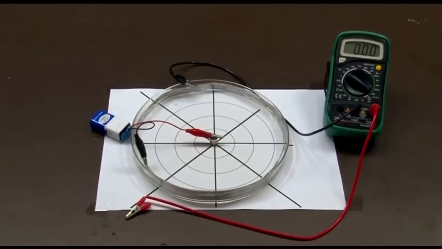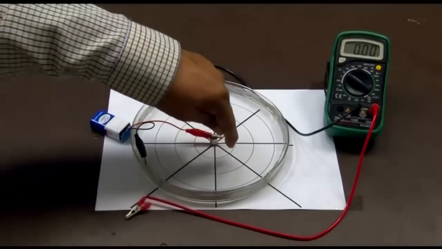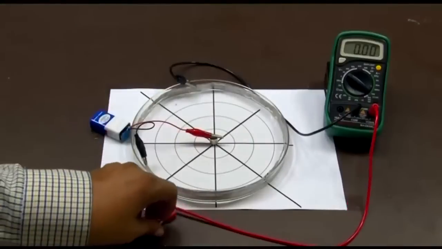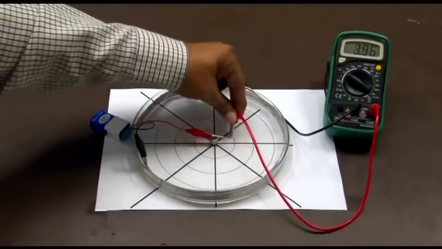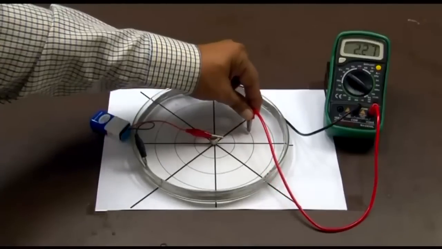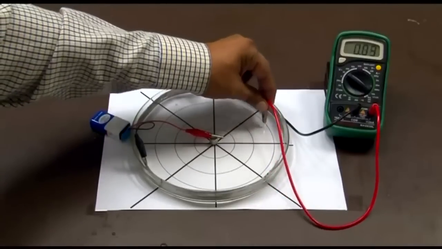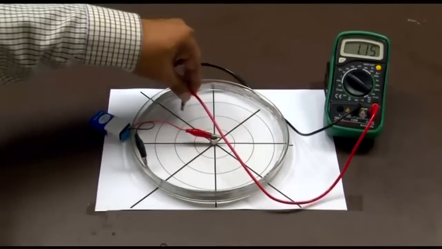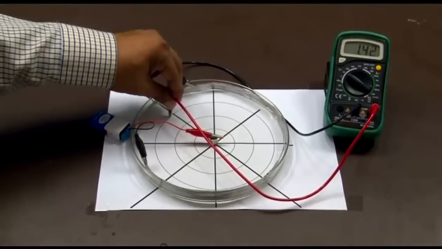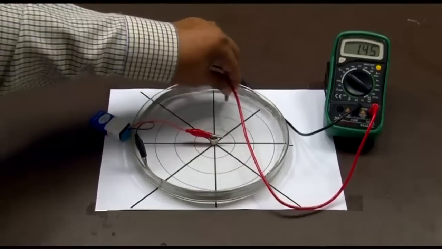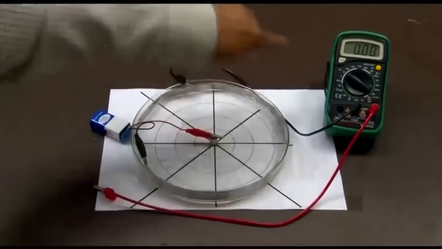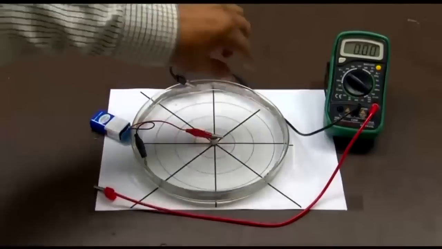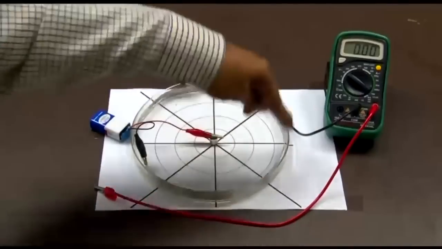If I do some mathematics with this, for the inner one, remember this is our 0, the voltage is around 4, then here it is around 2.4, and here it is around 1.3. We had 1.34, 1.2. Since this is closer to the aluminum ring which has a variation in the shape, the differences are a little more on the outer circle.